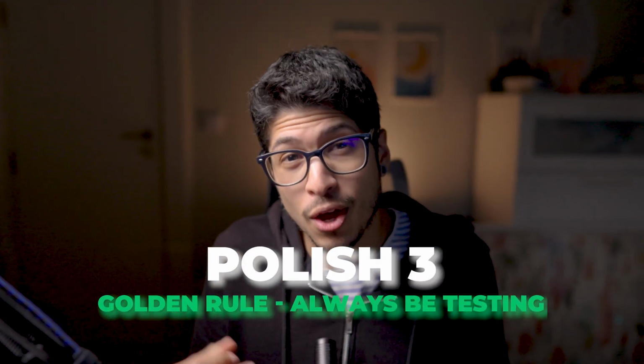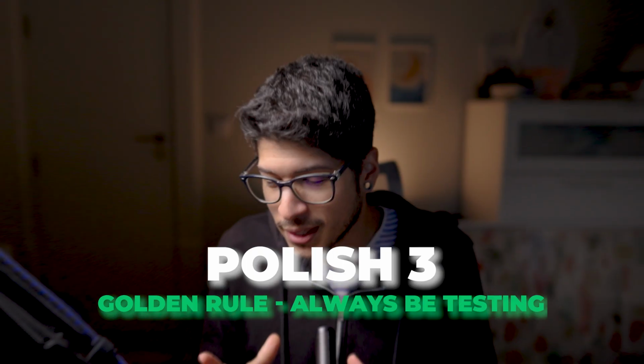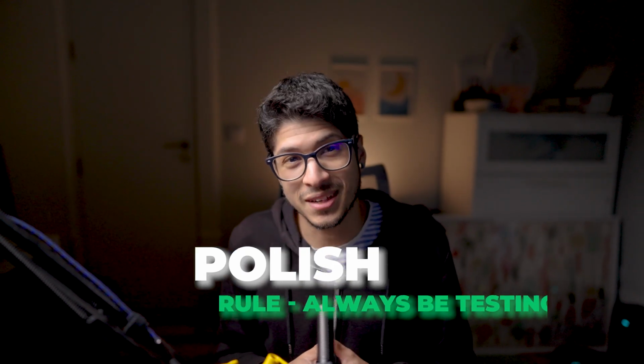And polish 3, the golden rule. Always, always, always be testing. We've done all this work and our email looks perfect in the preview, but the internet is a wild place. Different email clients like Gmail, Outlook, and Apple Mail can all render your email slightly differently. So the final golden rule is test.